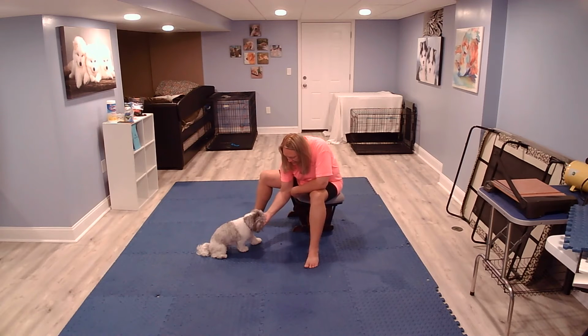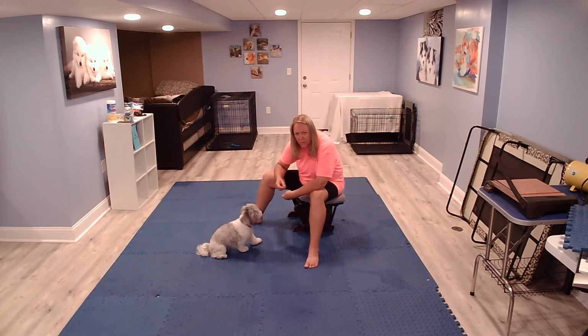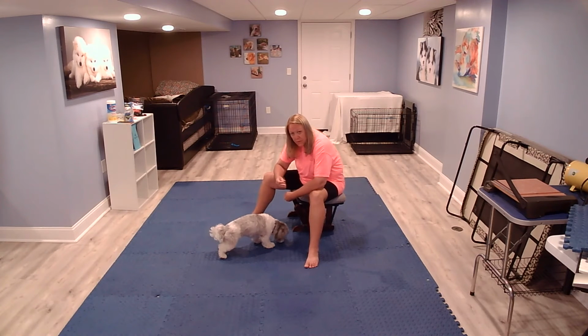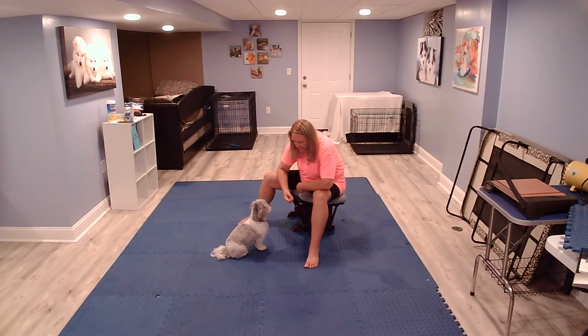Then the next thing is to put it in motion. Leave it. Yes. So like yesterday, I had dropped a treat and he went for it. It was on the floor and it was in motion. So he just went for it. Whereas if he's learned to leave it, I could say leave it and he would stop and not pick up whatever was on the floor.